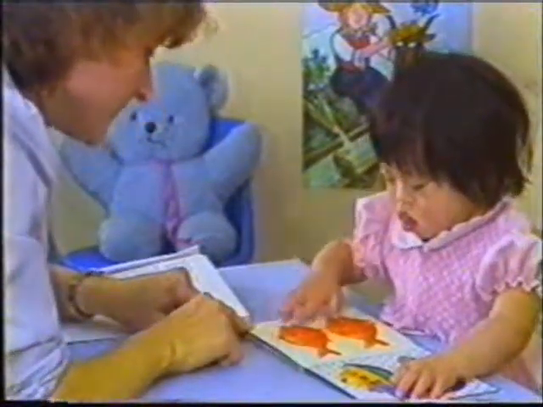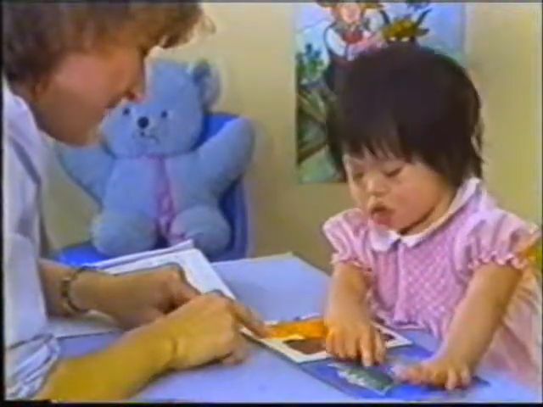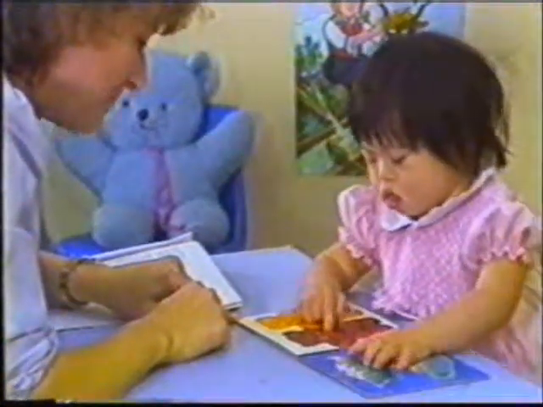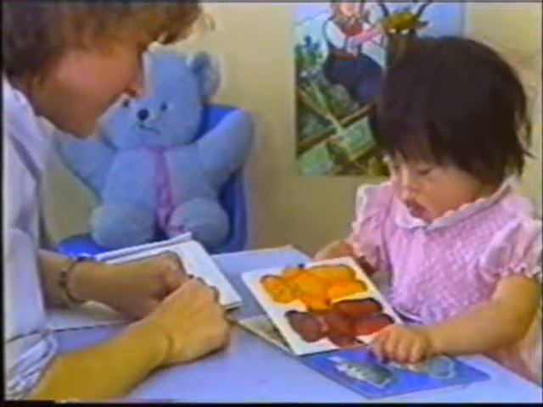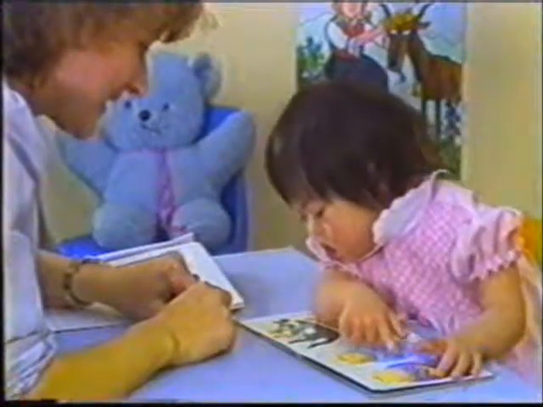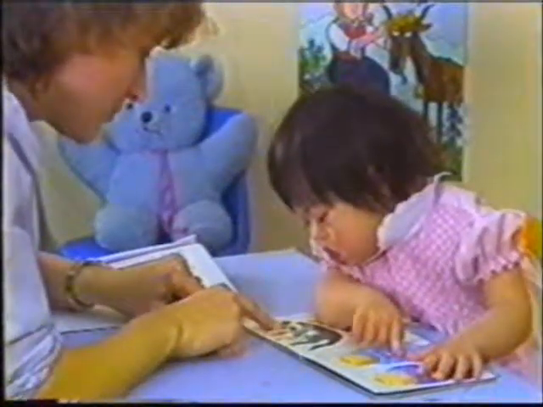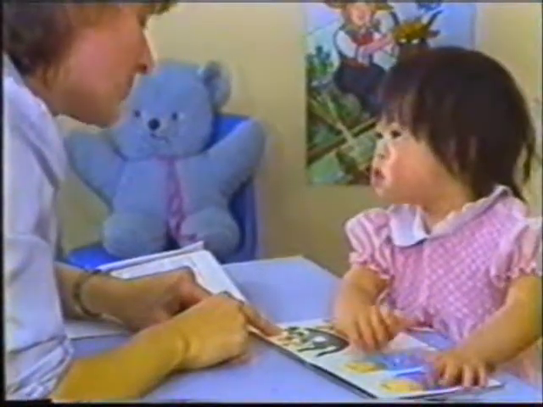Turn the page. And we found the bears. There they are, the bears. Turn the page. Good work, Susie. You found the pussycats. Hello, puss. Puss, puss, puss. Yes, pussycat.